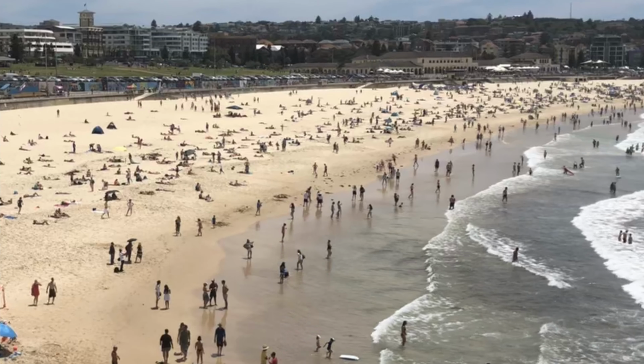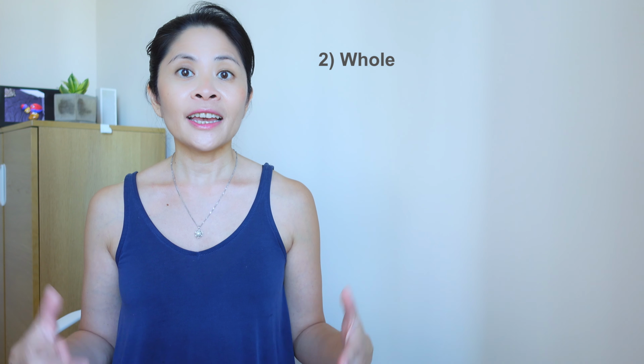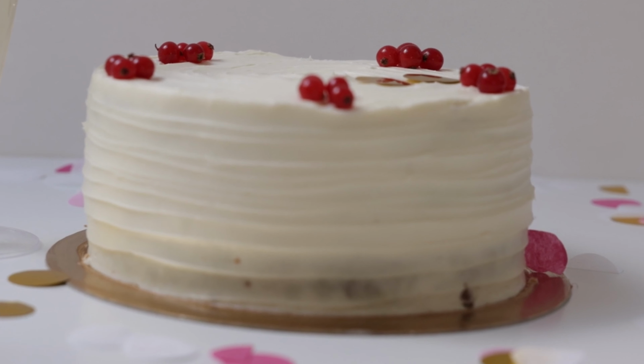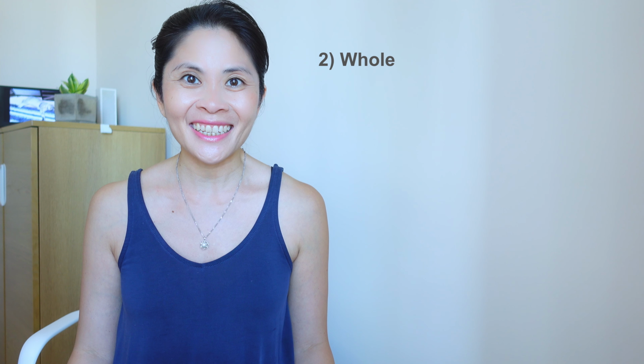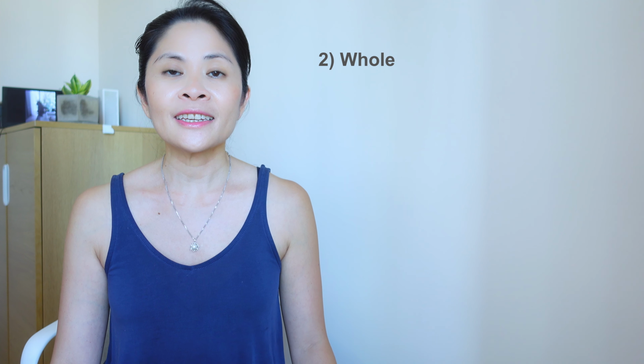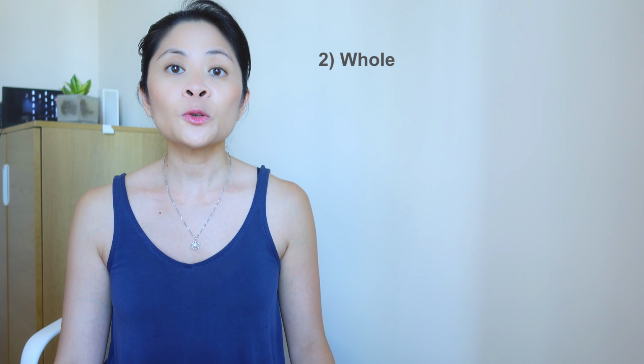Now the word whole. You probably already know this word to mean complete or all of something. I spent the whole day at the library today. I spent the entire day at the library today. I ate this whole cake in just one day. But here, he's using it in an informal way to emphasize what comes after it, to get you to pay attention to what comes after it.